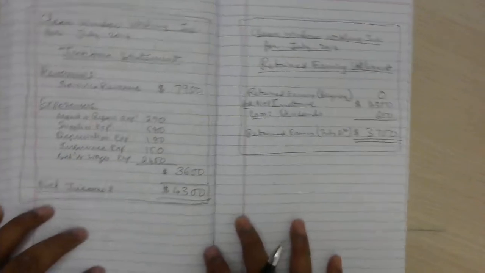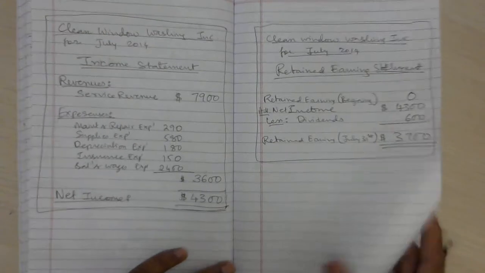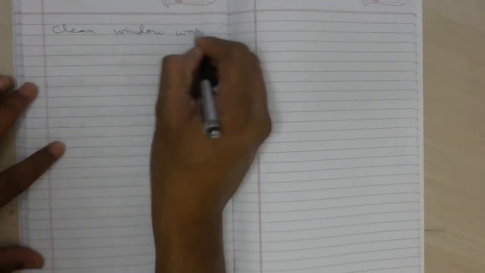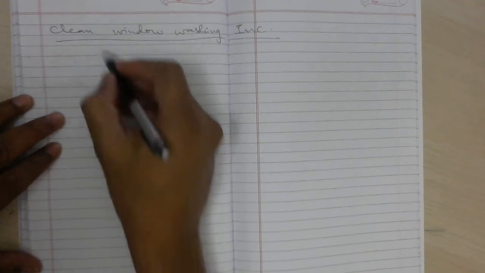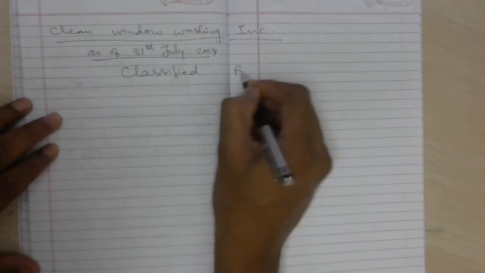So now I have both the income statement and the retained earnings statement. So let us now go ahead and make the classified balance sheet. Clean Window Washing Inc. I wantedly stretched it into 2 pages. So here, as of 31st July 2014, I have the classified balance sheet. Okay, so now I'm making a classified balance sheet.